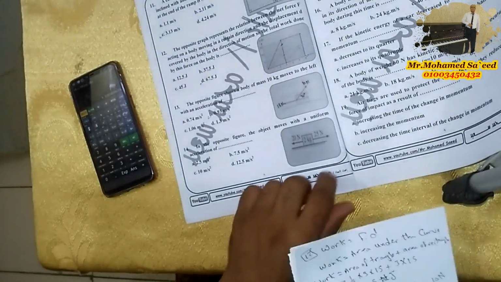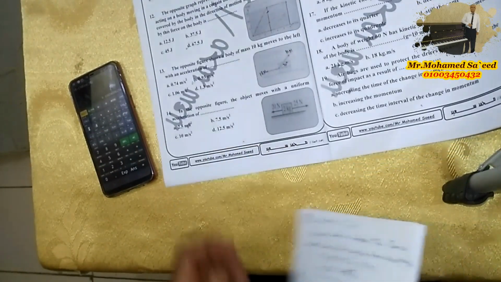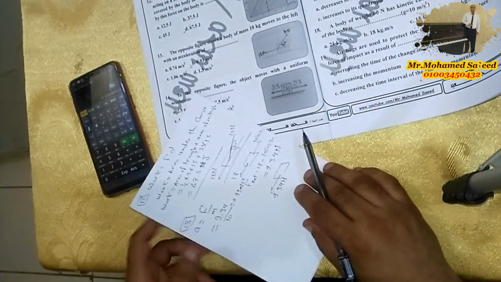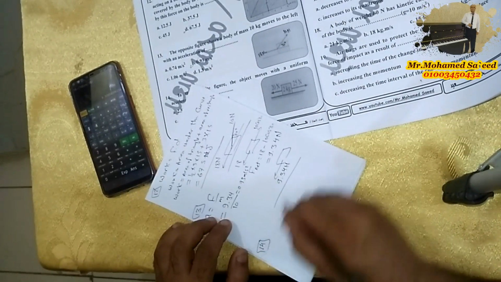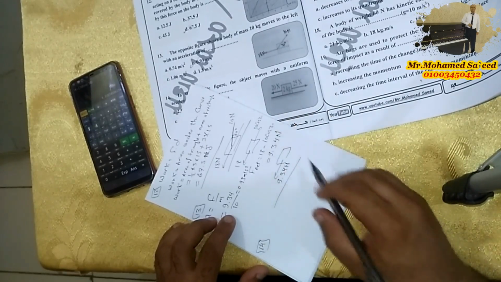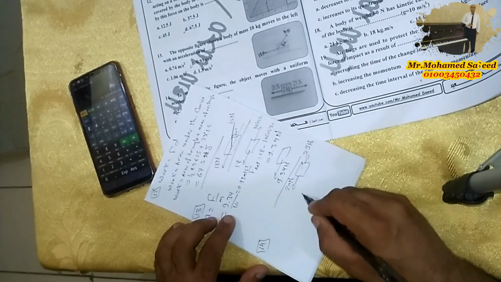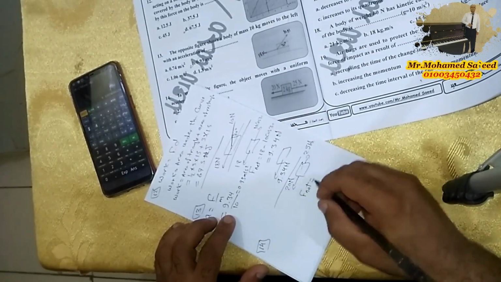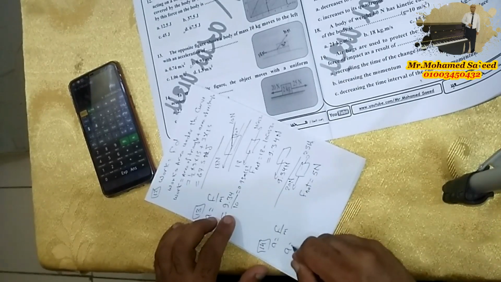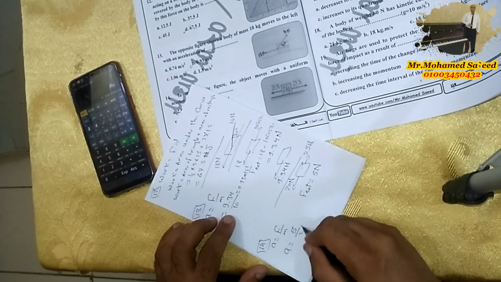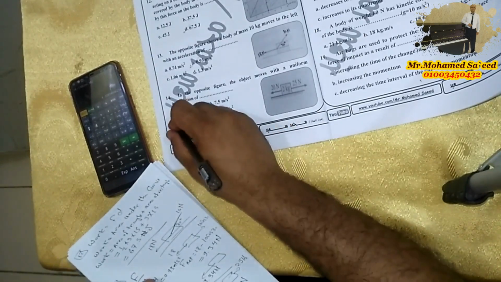In the opposite figure, the object moves with uniform acceleration. To get the acceleration, we should first calculate the net force. Number 14. Net force equals what? F1 minus F2. 25 Newton, 20 Newton. So F net equals 25 minus 20 equals 5 Newton. So A equals what? F over M. So A equals 5 over 2 equals 2.5 meter per second square.